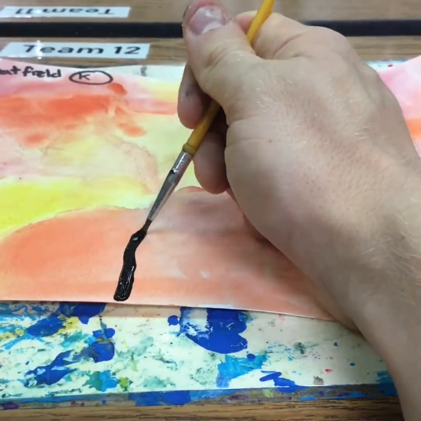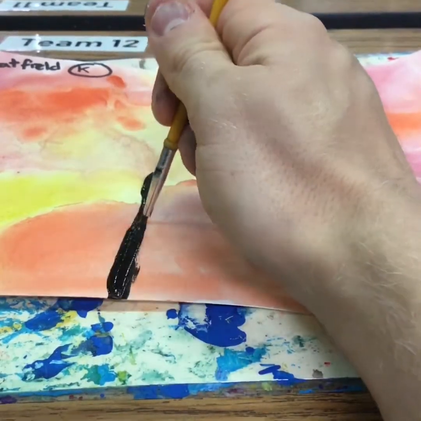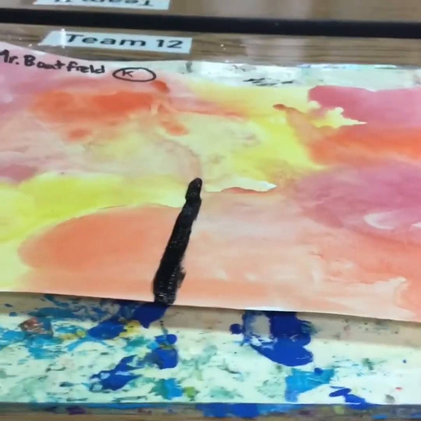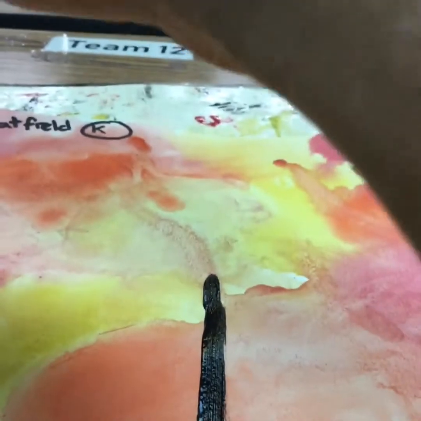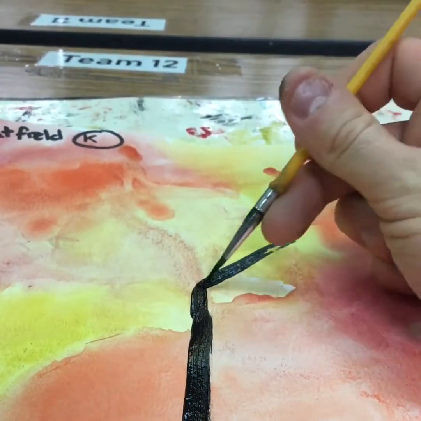Hope you said the trunk. That's the trunk of the tree. I'll give a little line. But now am I done? I hope you said no. It's time for me to add some Y branches.